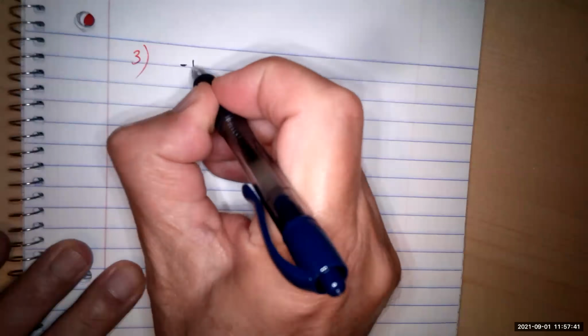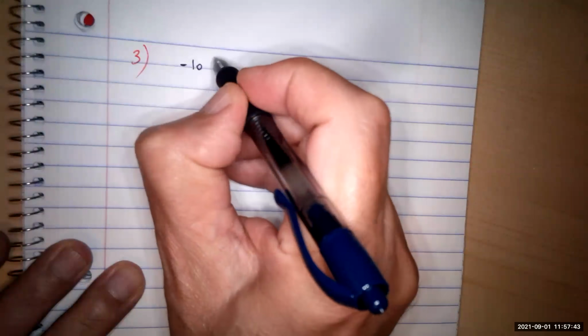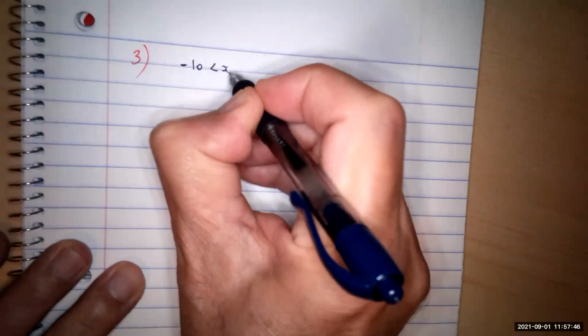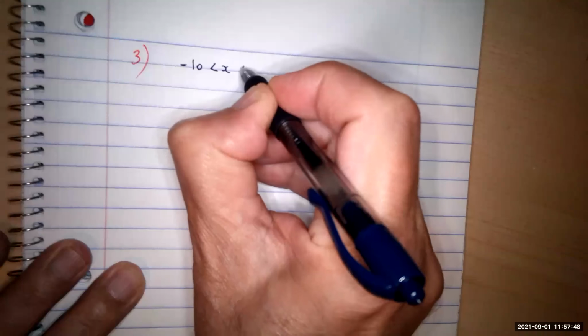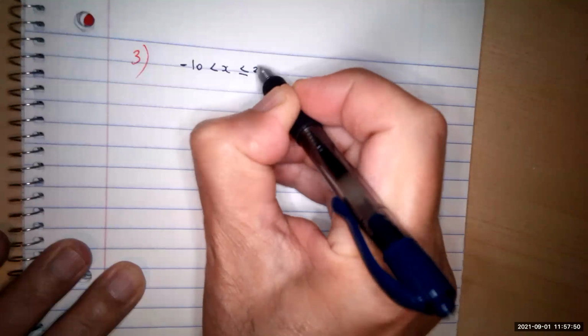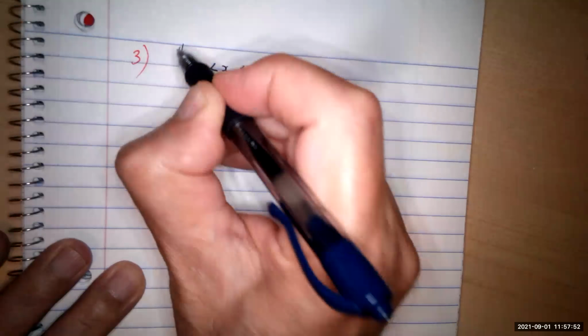We want to find the negation of this one: -10 is less than x and x is less than or equal to 2. It's very popular from algebra. You see it algebraically, but we want to do it logically.